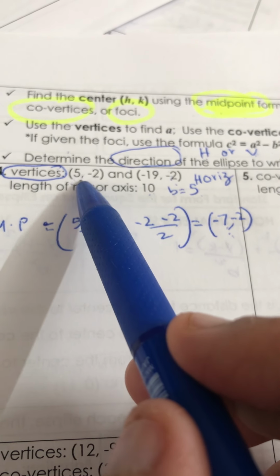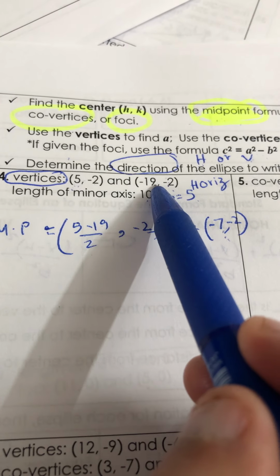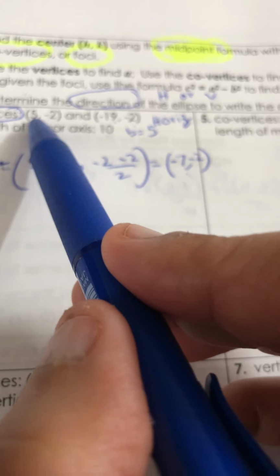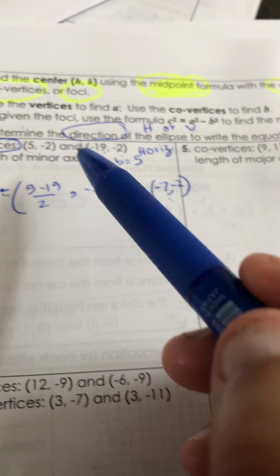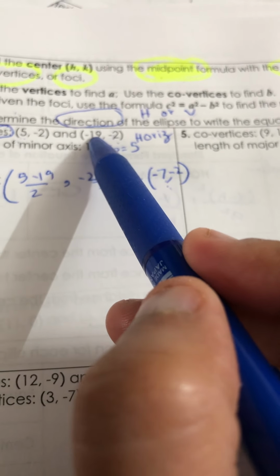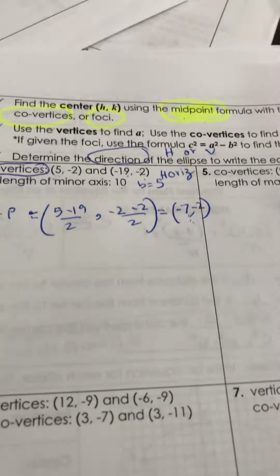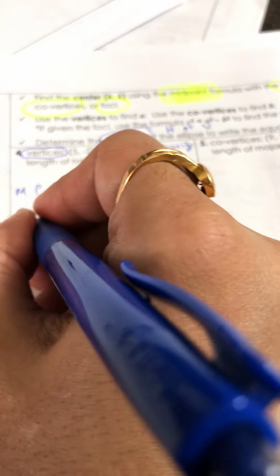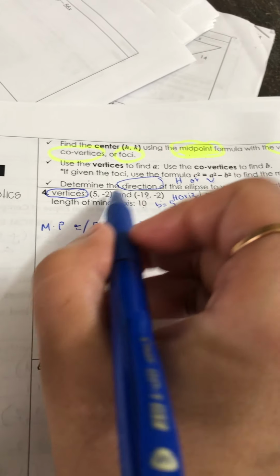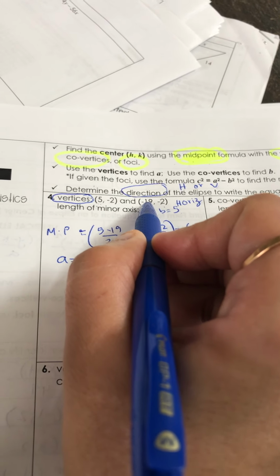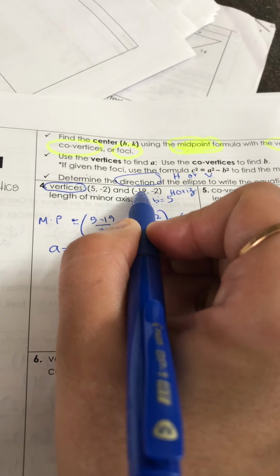I can easily find out the length of my major axis. It's changing from 5 to negative 19. So from negative 19, it went up to 5. It is 24 units. 24 units divided by 2 is 12. So a equals 12, b equals 5. You can use the distance formula on the vertices and then divide by 2.